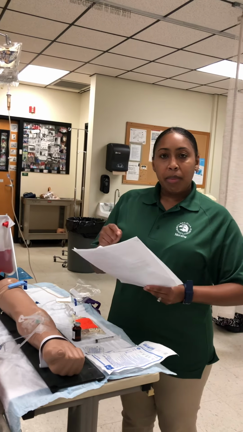Now we're going to check our patient's chart for any allergies. Our patient does not have any non-drug allergies. And then we're going to check our medication against the MAR. Okay, and everything matches up. So now we're going to check for compatibility to make sure that the furosemide and the gentamicin are compatible with our primary fluid. And we have 5% dextrose, and the furosemide and the gentamicin are compatible with our primary fluids.